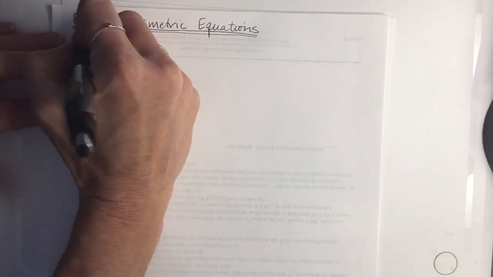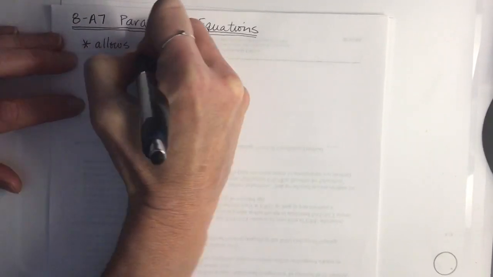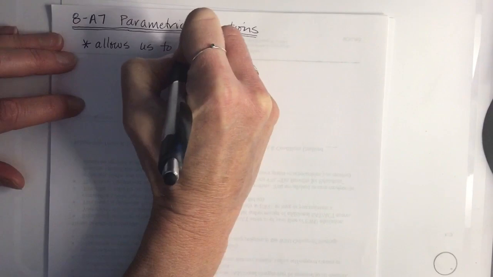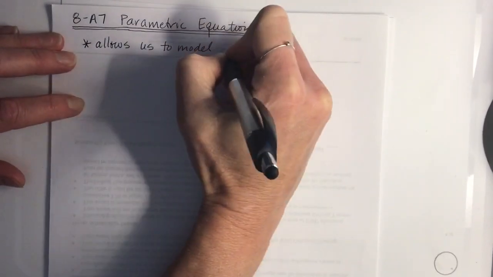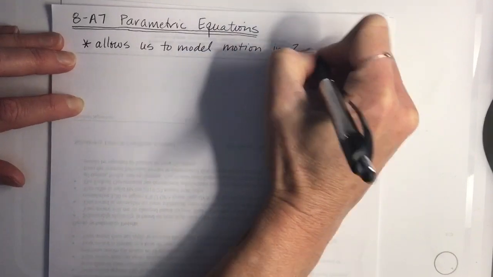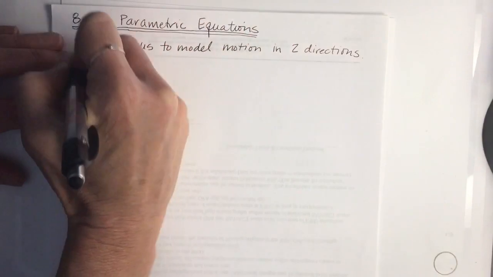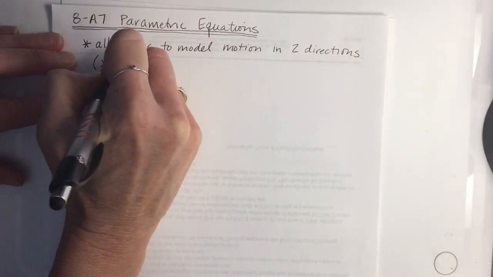So this is important. Let's write that down. Allows us to model both directions, model motion in two directions. So x of t.